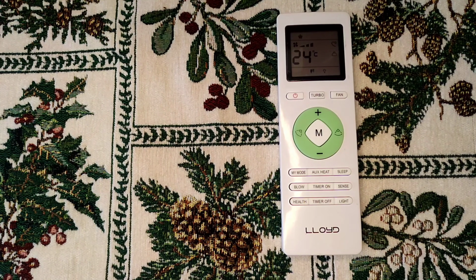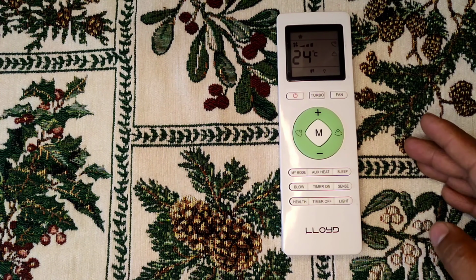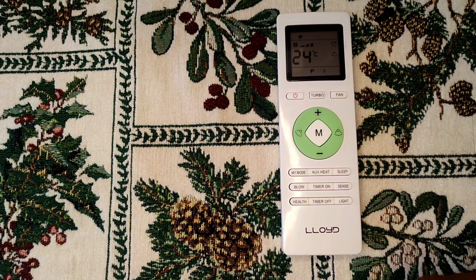The next button is sense. With the sense button, we can see the current room temperature. After pressing the sense button, the room temperature will appear on the remote.